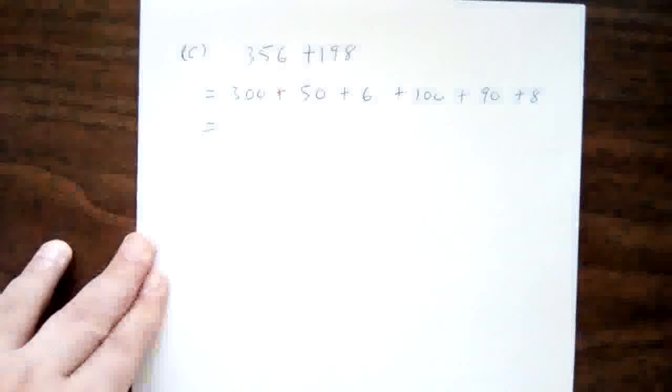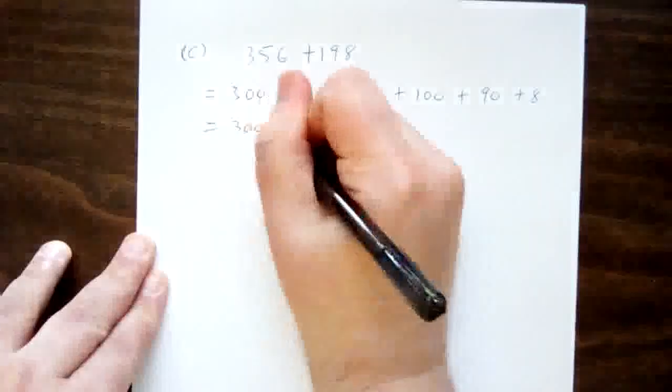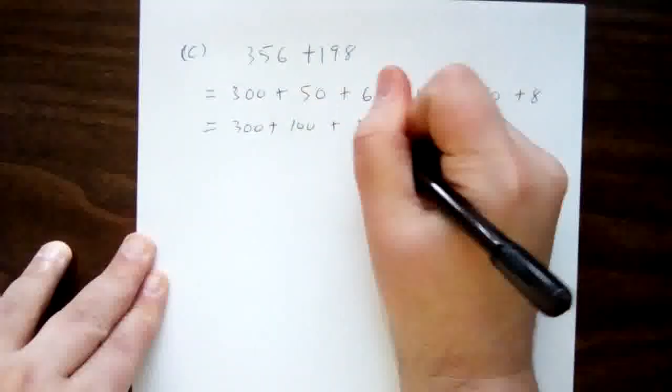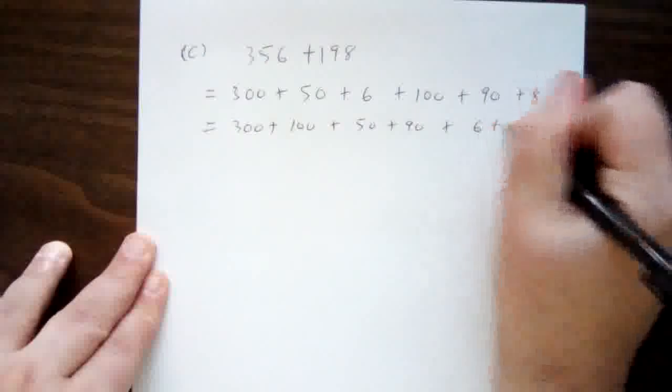And when we stack them on top of each other, we were really doing that so that we could add the 300 with the 100 and the 50 with the 90 and the 6 with the 8.